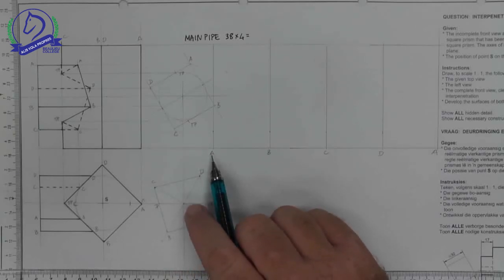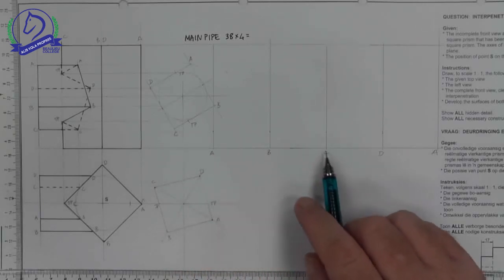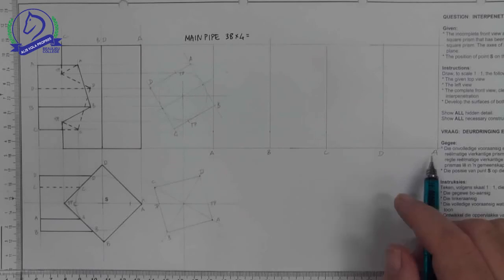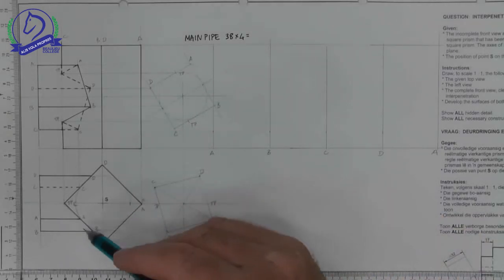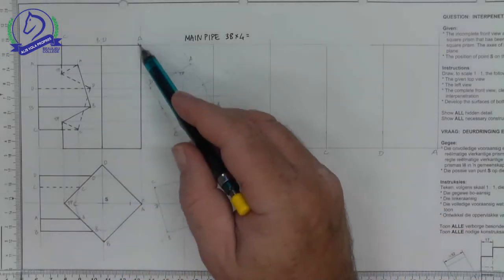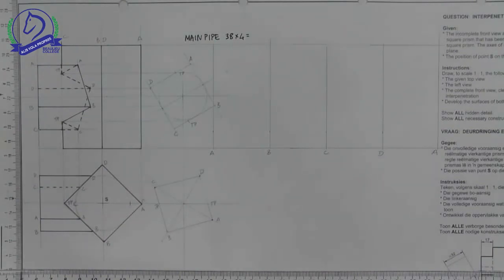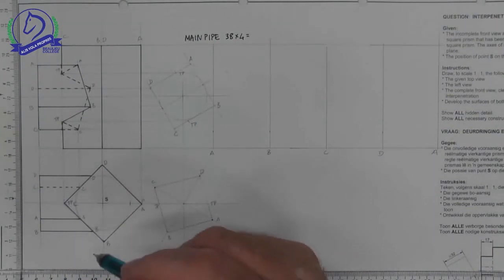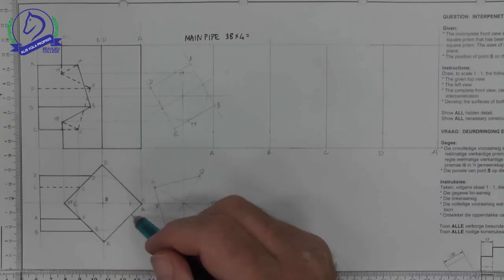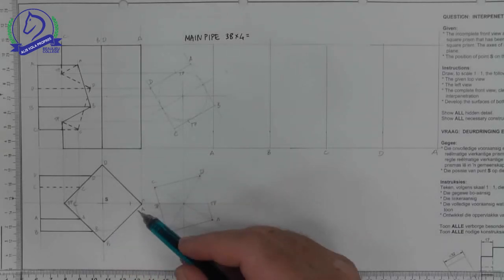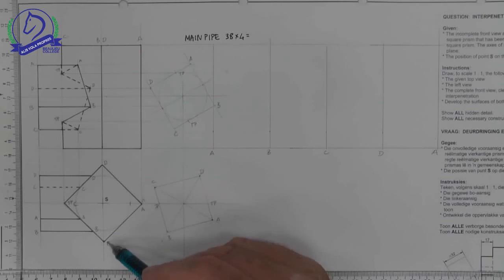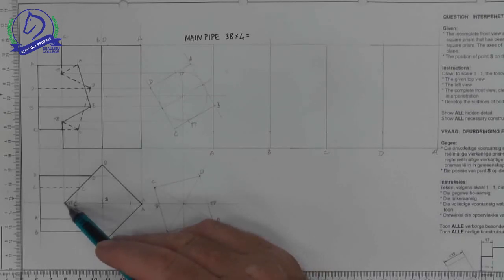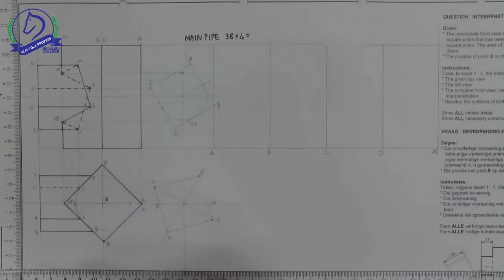There I have marked off the sides A, B, C, D, A, which I've labelled here in my top view and labelled in the front view. Let's try and find the easy points that are on those actual edges. There's nothing at A, there's nothing at B, C we've got the turning point, and D we've got nothing.